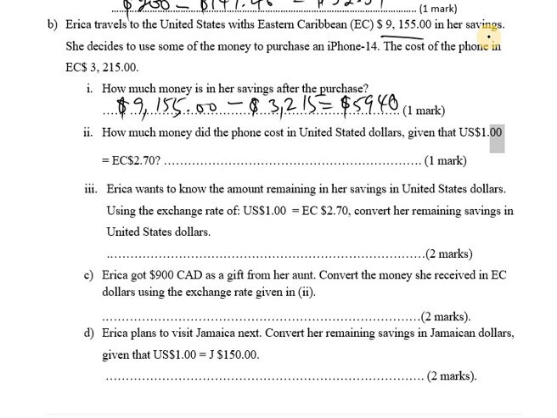All right, next, we're asked how much money did the phone cost in US dollars, given that 1 US is Eastern Caribbean 2.70. Notice what they're asking you. How much money did the phone cost in US dollars? Well, we were given the cost of the phone in what? EC dollars, which is this amount. The cost of the phone is $3,215. That's an expensive phone.